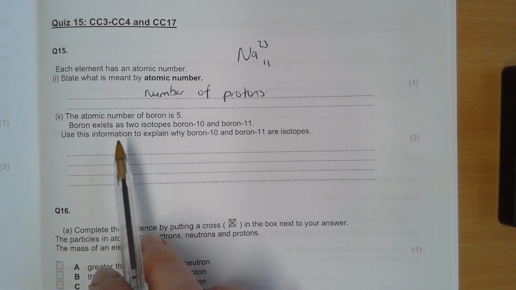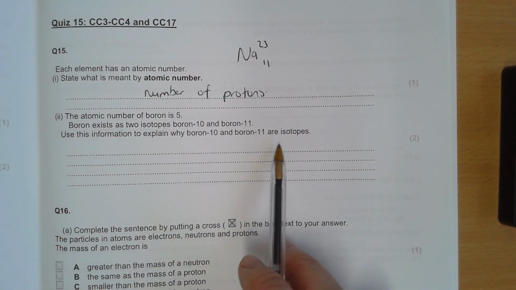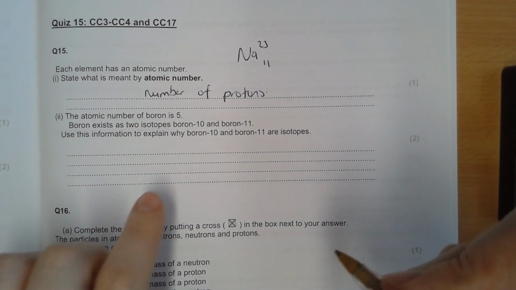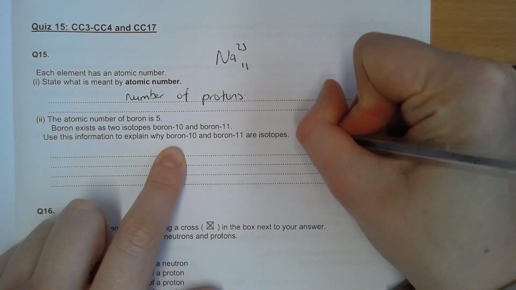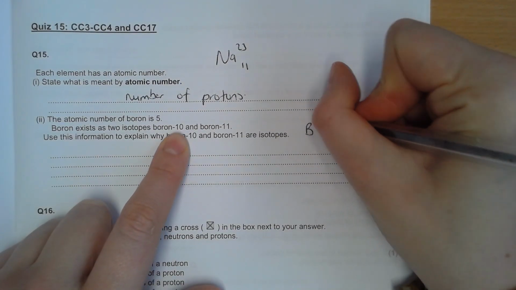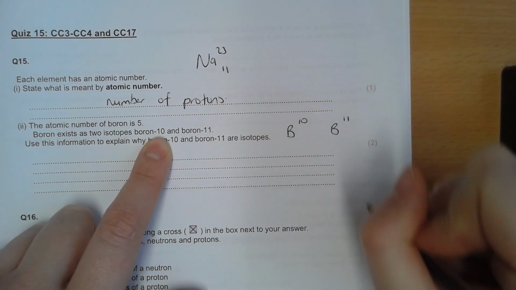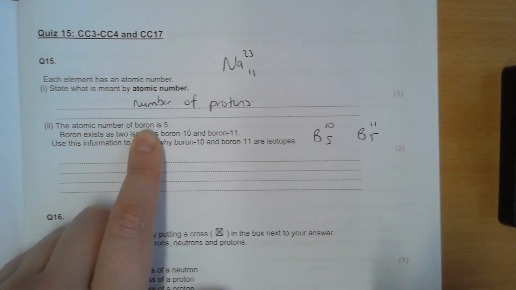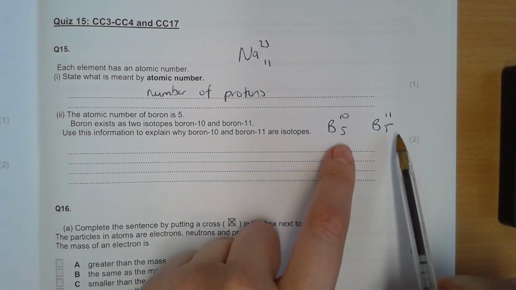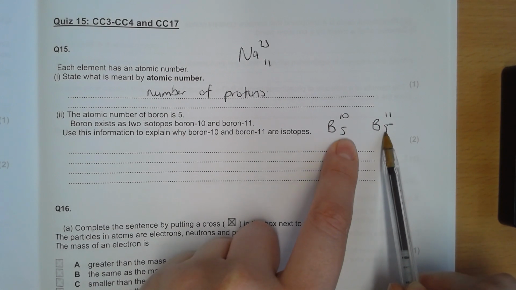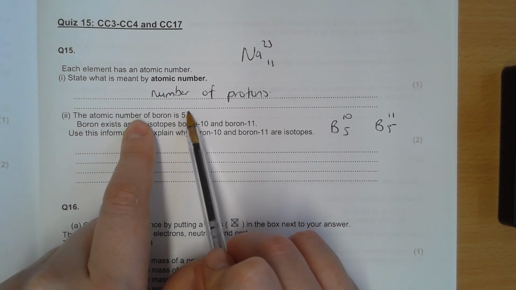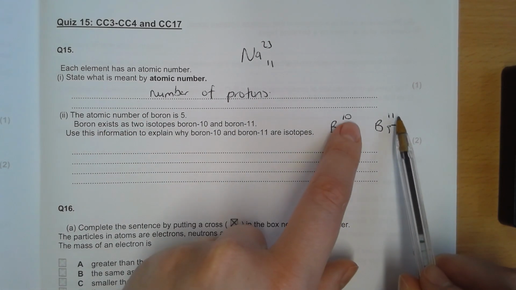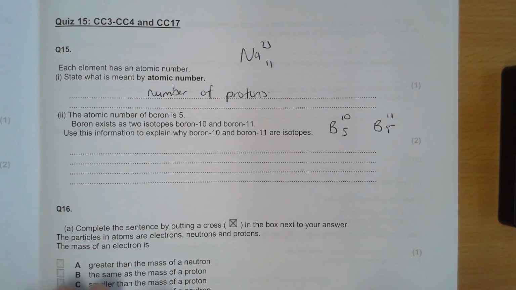It then asks you, use the information to explain why boron 10 and boron 11 are isotopes. Okay, so what you would have here is boron with a big number 10 and boron with a big number 11, but they tell you that the atomic number is 5 in both cases. So what that means is that boron is going to have the same number of protons because it's got an atomic number of 5, but it will have a different number of neutrons because the mass number is different.